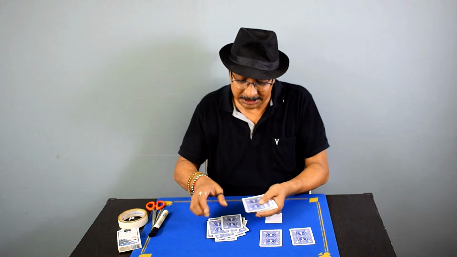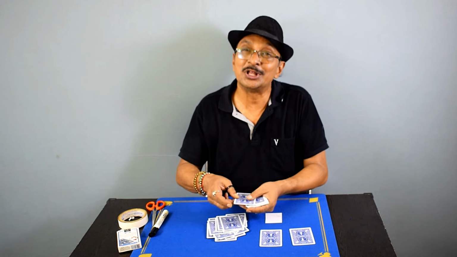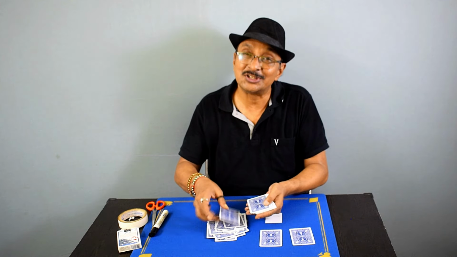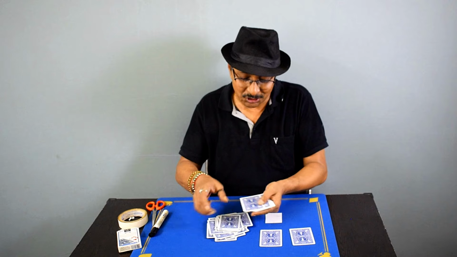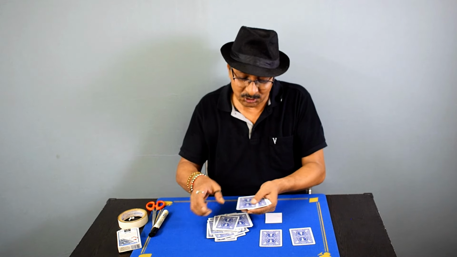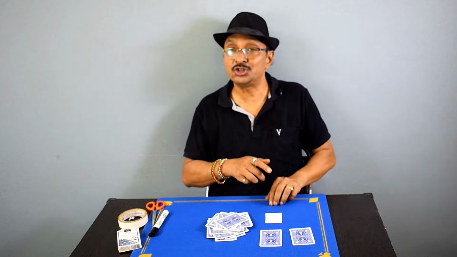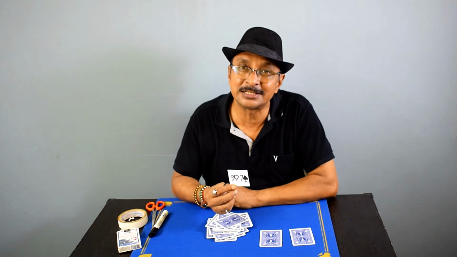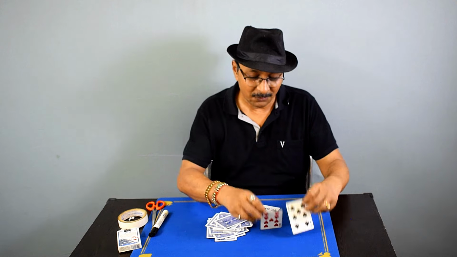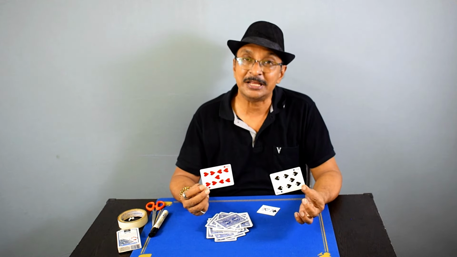There is no other card because the other card is now sticking to the playing card that was immediately above it. So no trace of any other card is there, and that is the only prediction. And you show the prediction, it says 9 of hearts and 7 of spades, and of course it is 9 of hearts and 7 of spades.